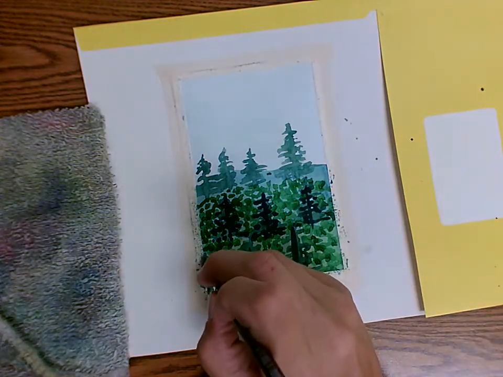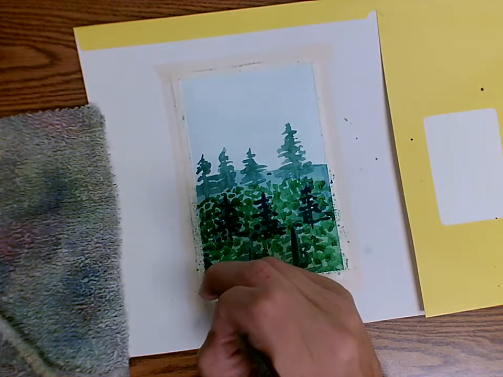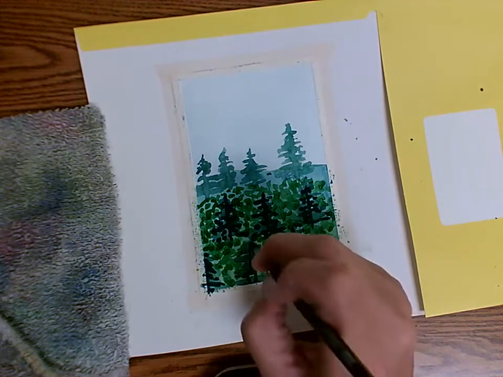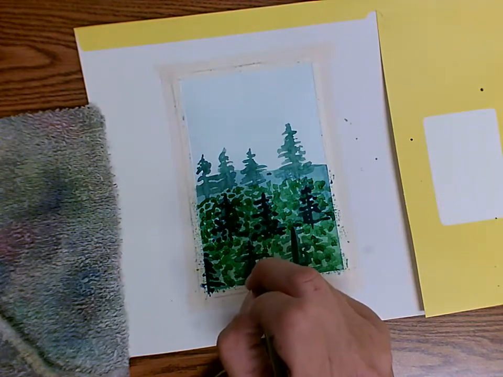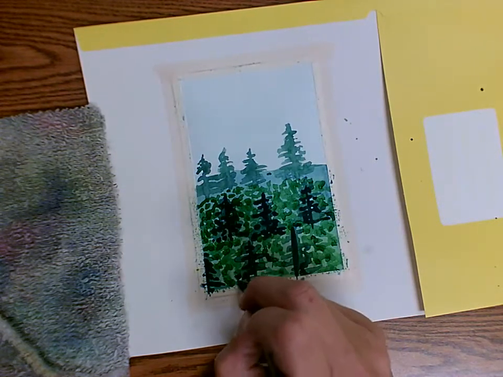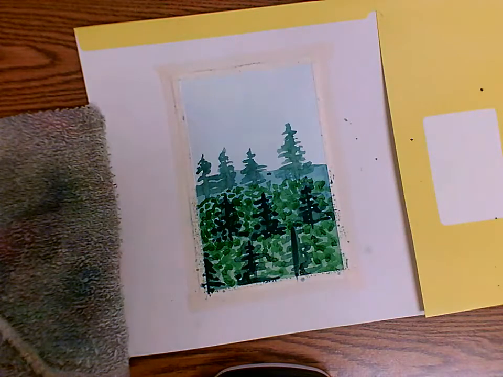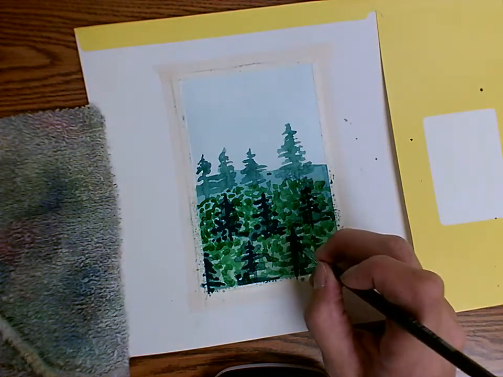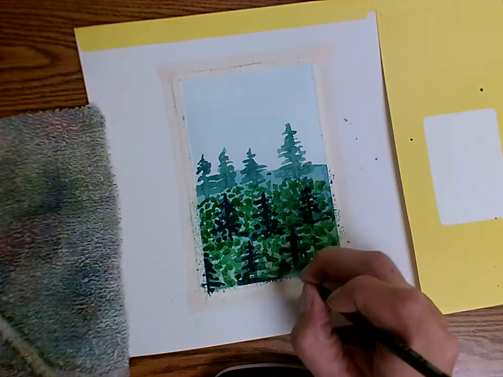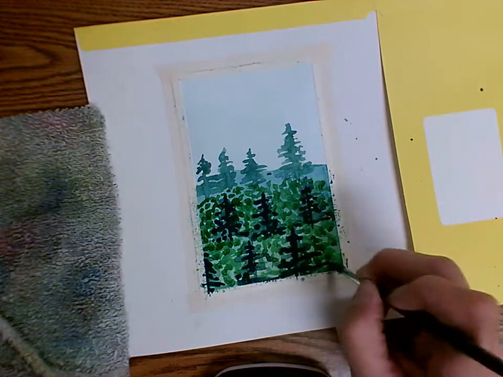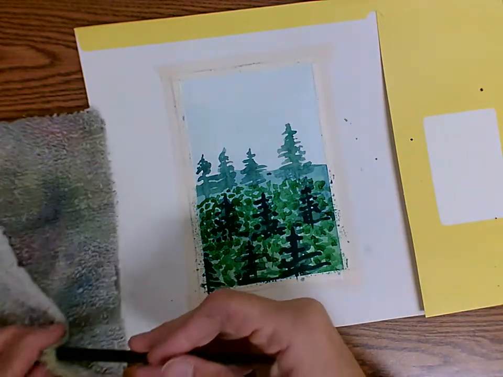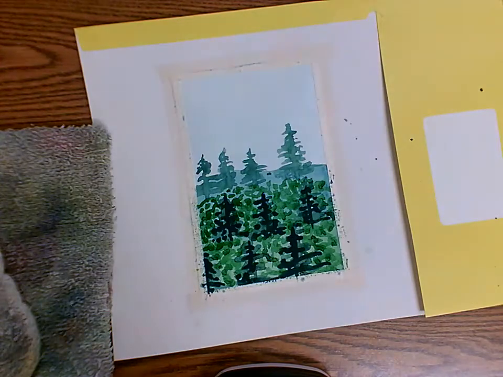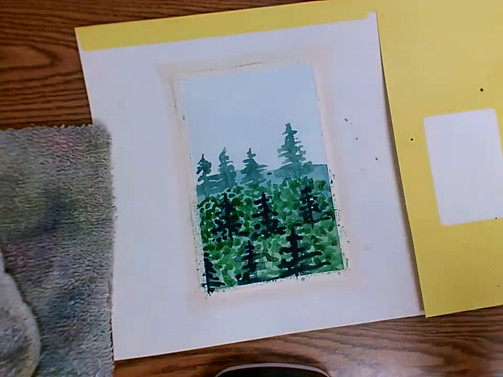Okay, so I'm going to come in now and paint and stipple in some of the darker values and shadows, but I don't want to completely fill all of those light spaces, because I do want to be able to see more light, medium, and dark, and definitely more texture with that.